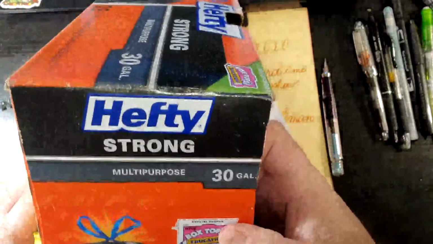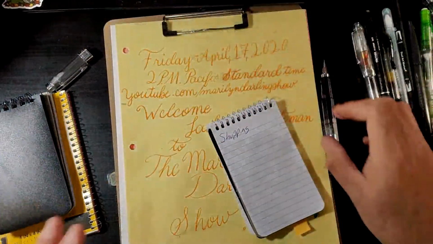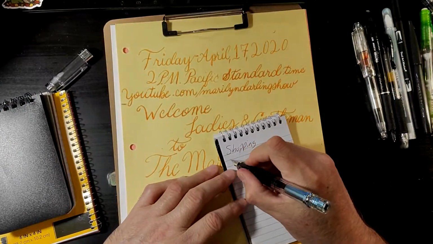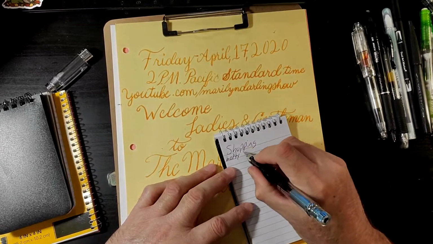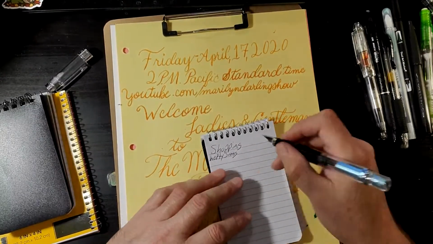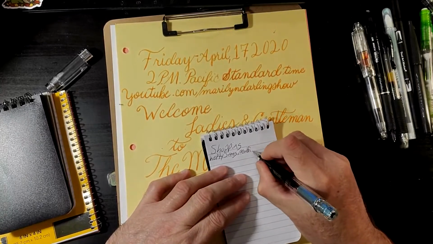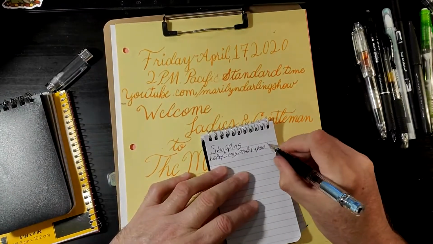So I want to be very specific when I'm taking note to which box to get. So hefty, strong, multi-purpose, $30 gal.